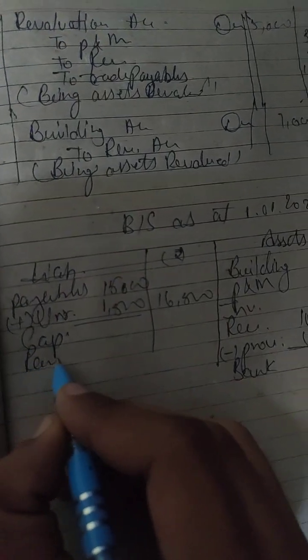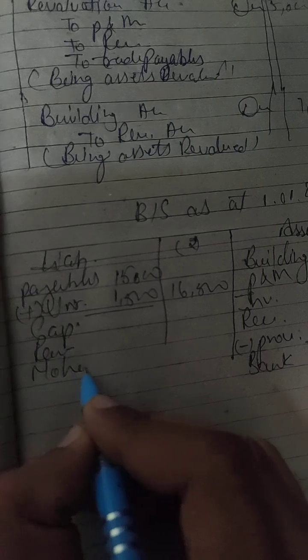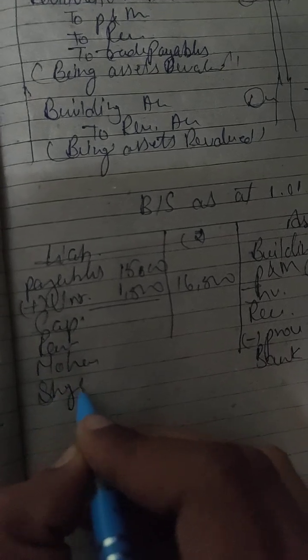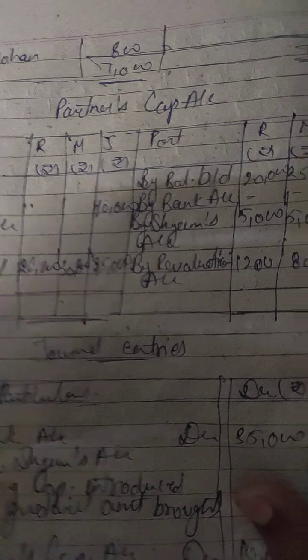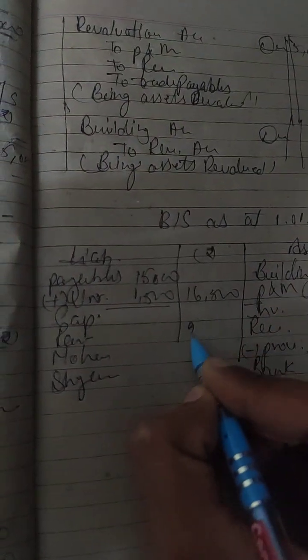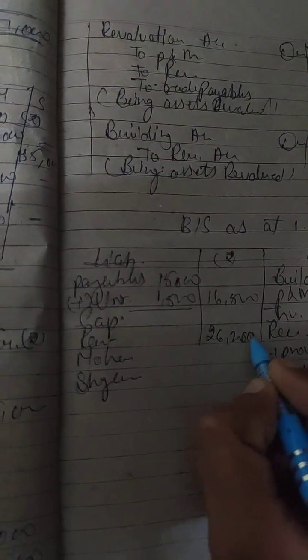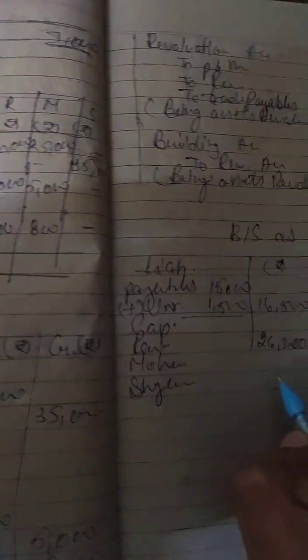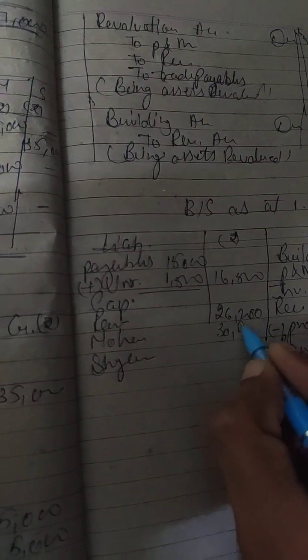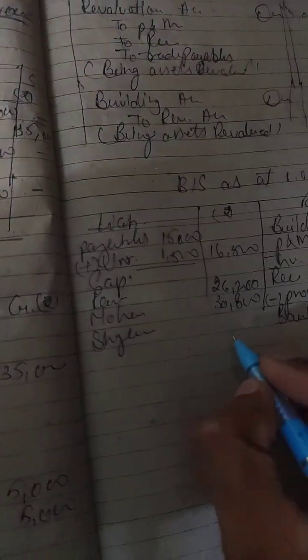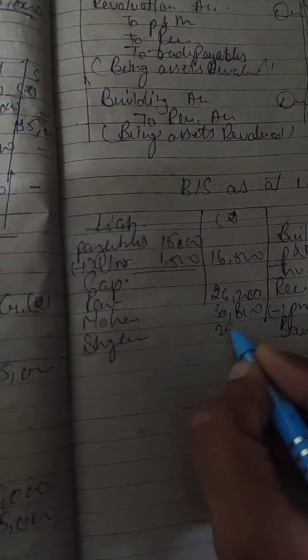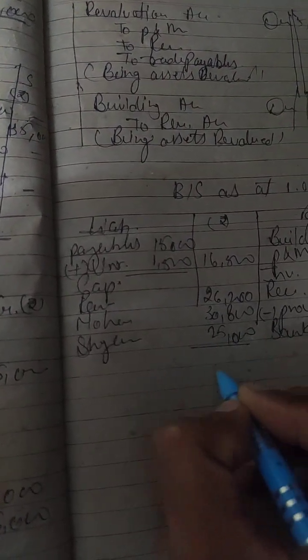So capital balance of Ram is how much, Mohan is how much, Sham is how much. We already have done the working. We already know that 26,200 is the balance of Ram, 30,800 is the balance of Mohan, and Sham has a balance of 25,000. So I have written down here the balance.